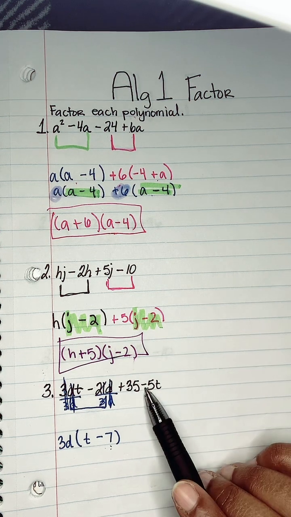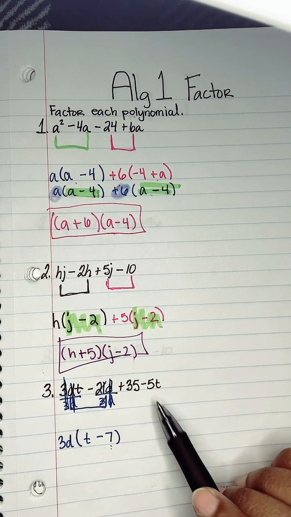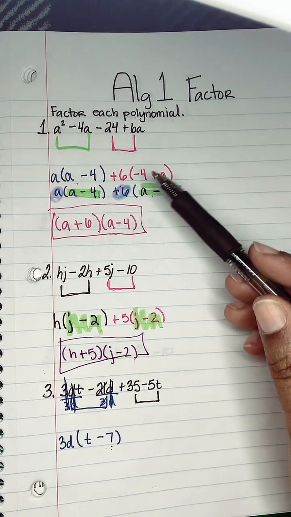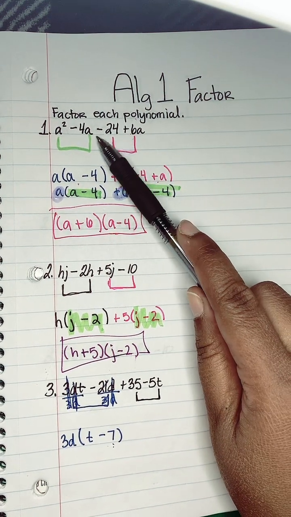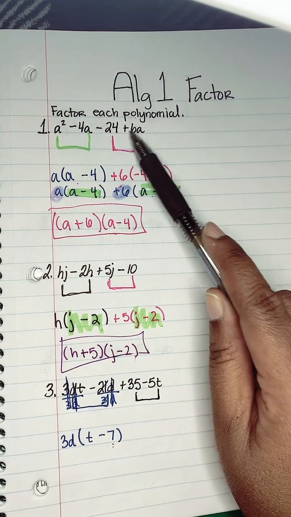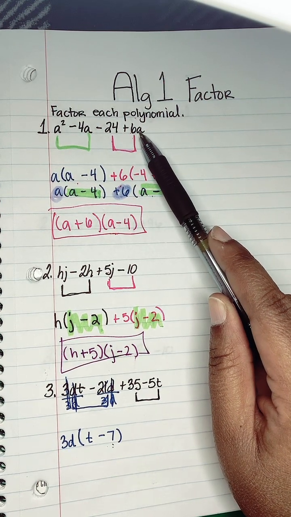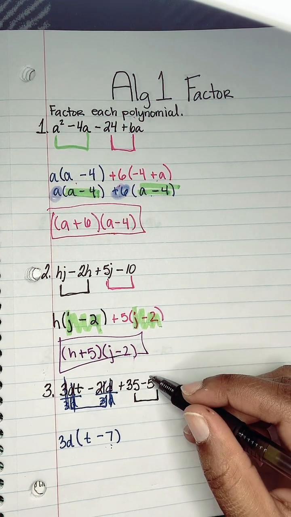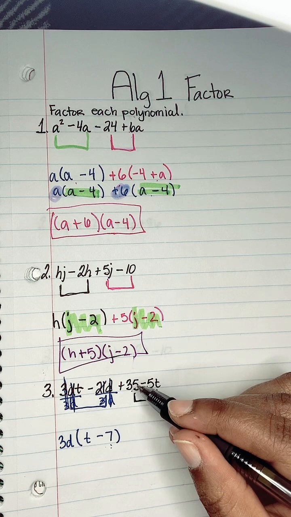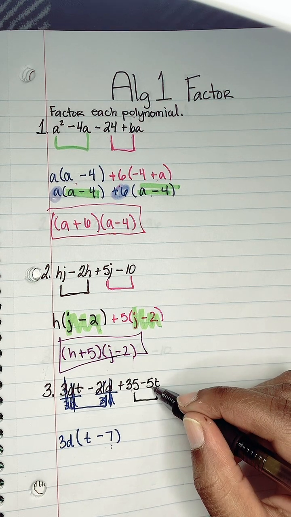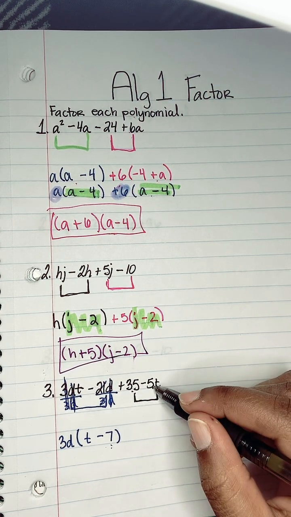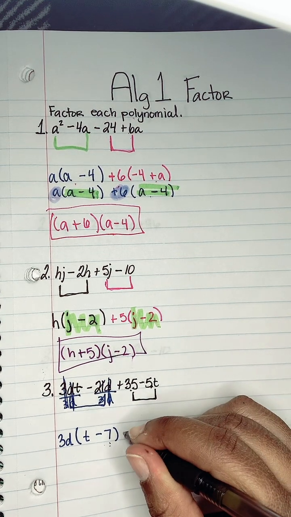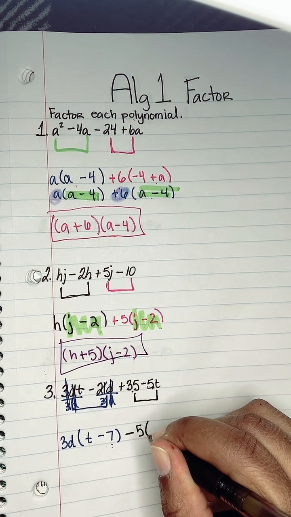Now, you see how we have a minus 5 here? Okay, this is what I was talking about. I was going to say, oh, we're going to take out the sign that's attached. But you really take out the sign that's attached to the variable. So what do I mean by that? Let me explain. Since we know 5 goes into 35 and 5, right? 5 can be divided into 35 and 5. But we're going to take the sign that's attached to the 5 and we're going to put a negative 5.